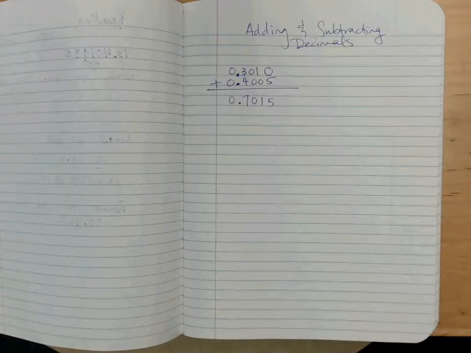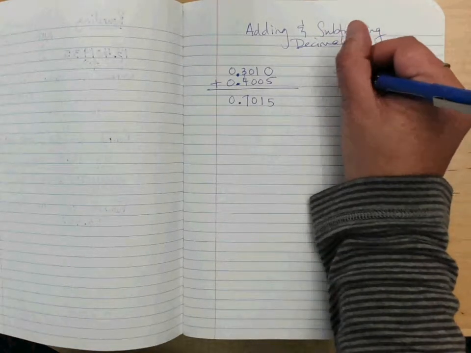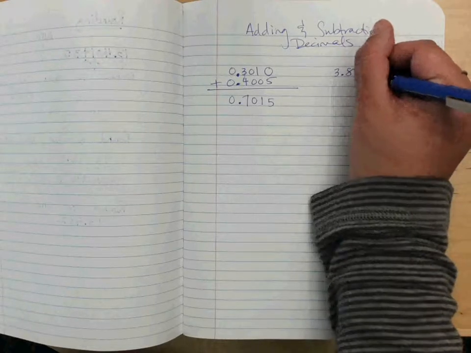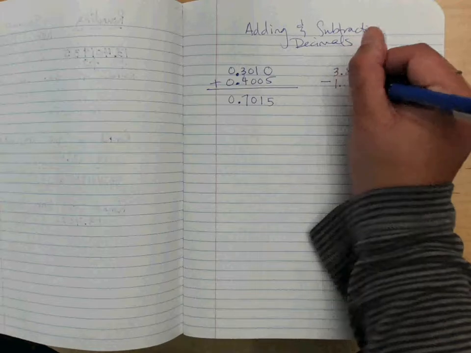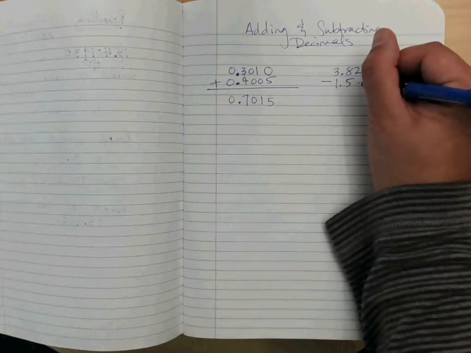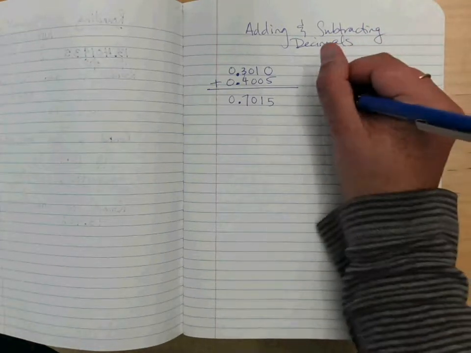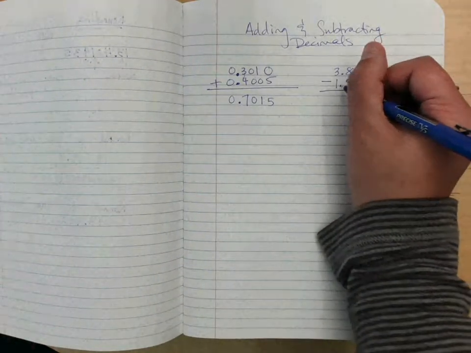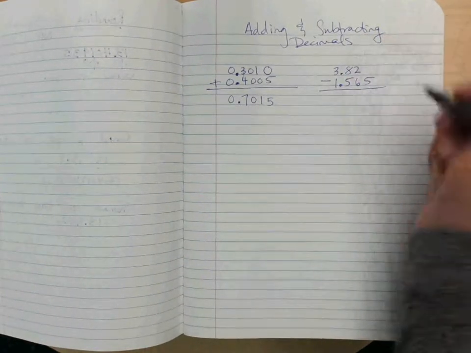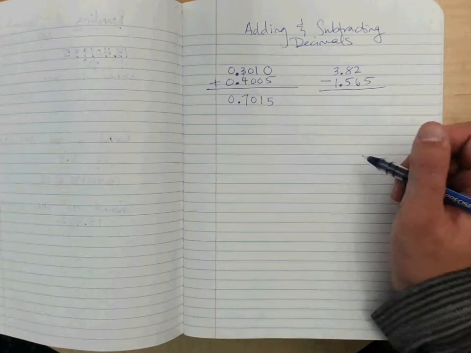Let's do another subtraction one. Let's have 3.82 minus 1.565. So I first start by lining up the decimal so that all my place values are lined up. Now I'm subtracting.